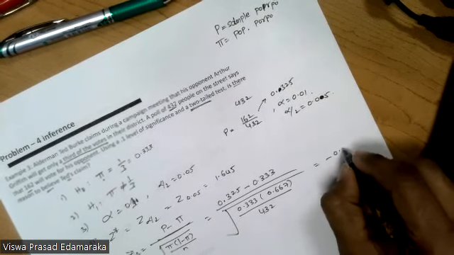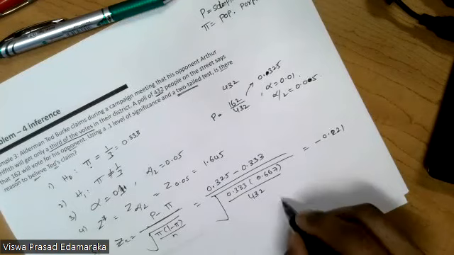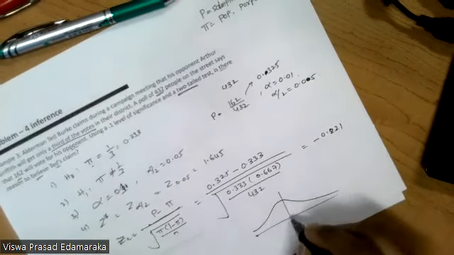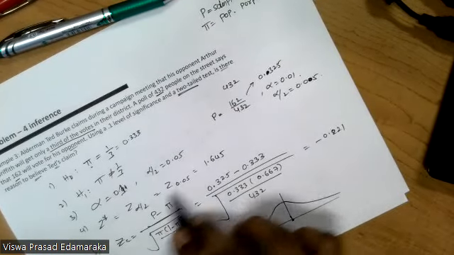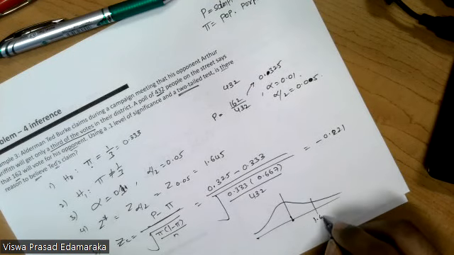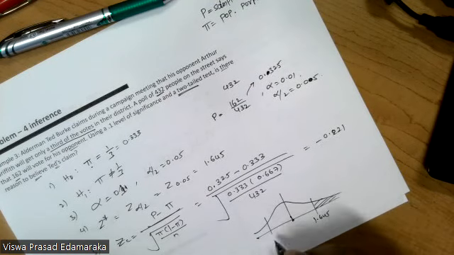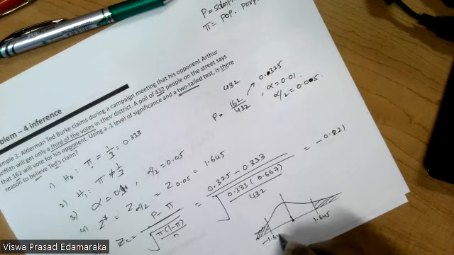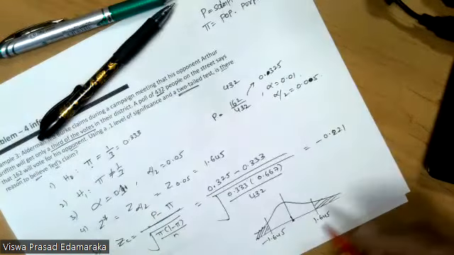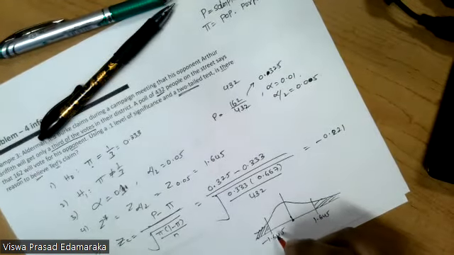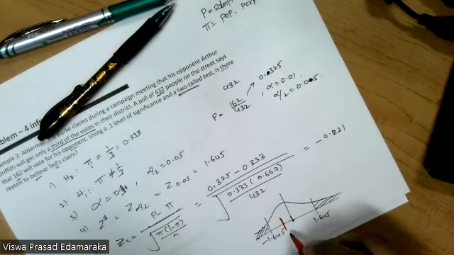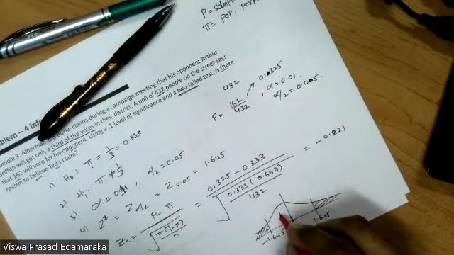That is equal to about 1.86. In the graph, this is 1.645 and this is minus 1.645. So where does the calculated value fall? Somewhere around here.